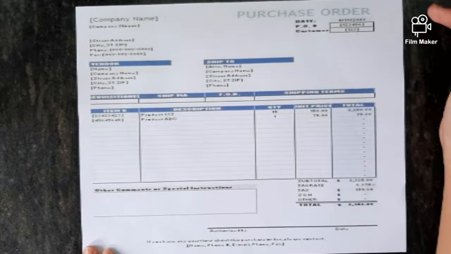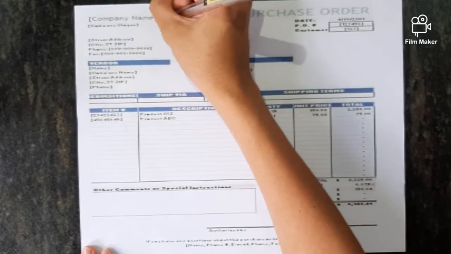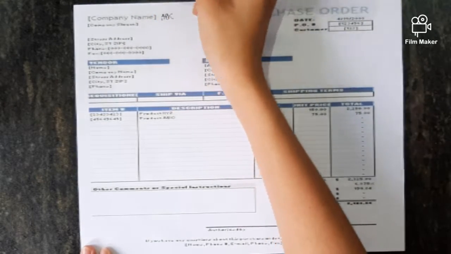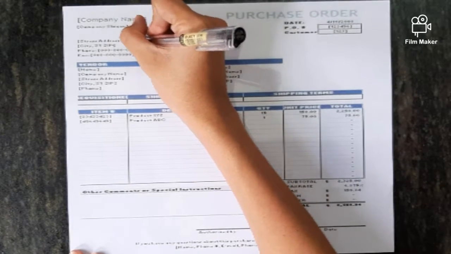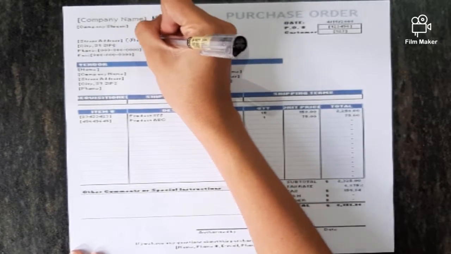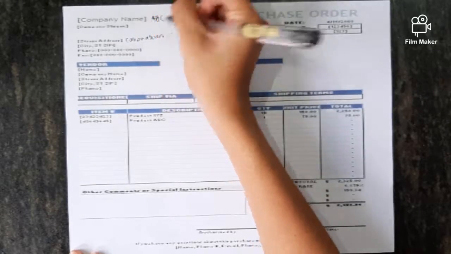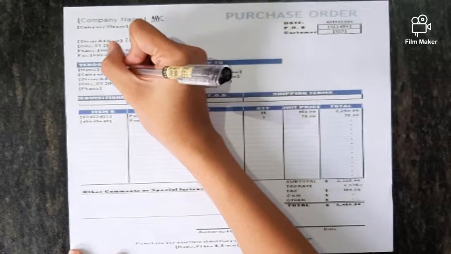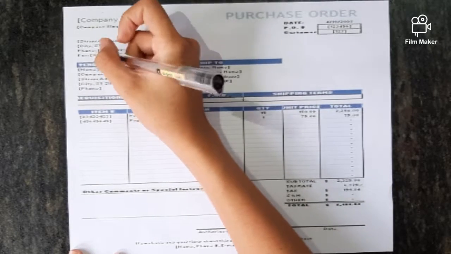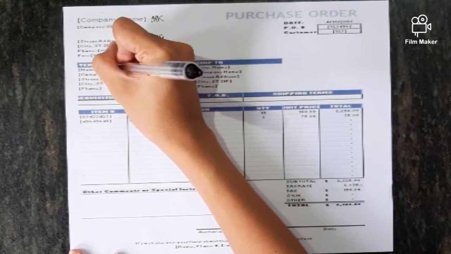Example of purchase order. Company name. Street address. Vendor. Name. Kung sino yung nagtitinda.